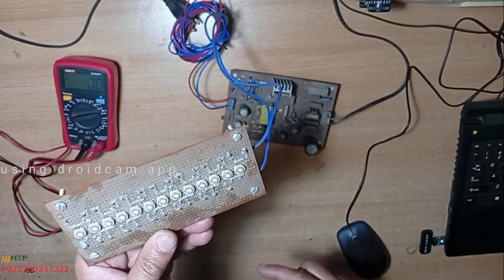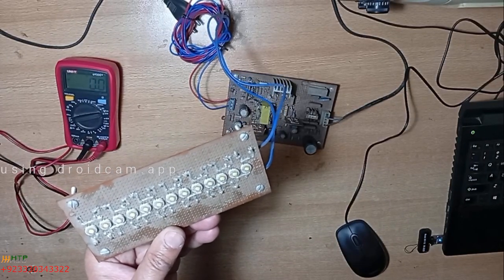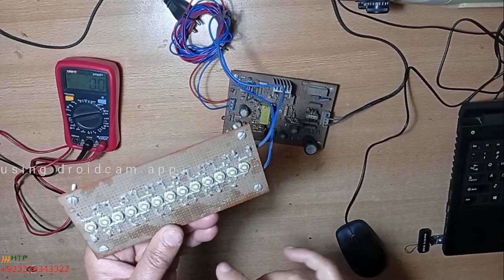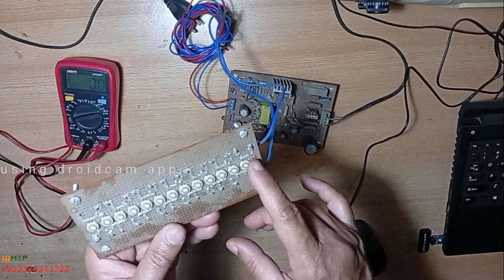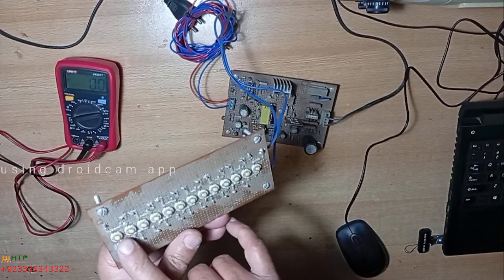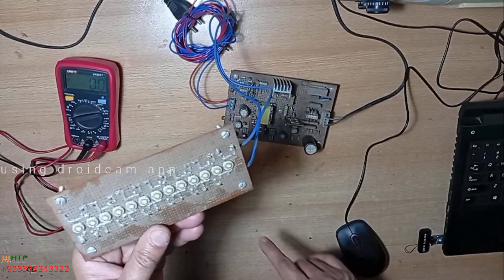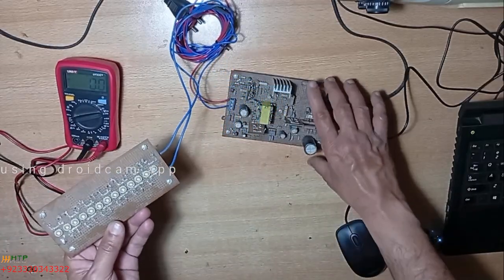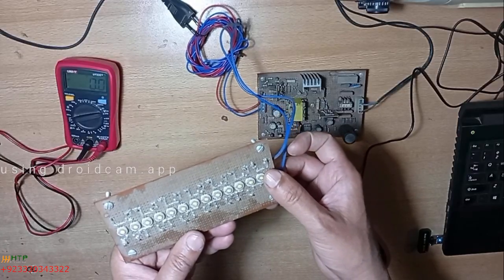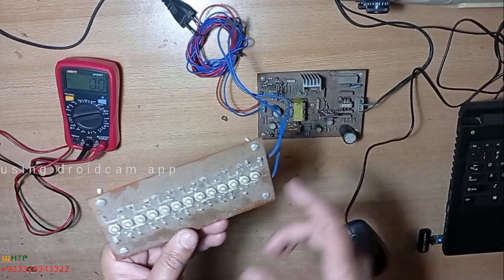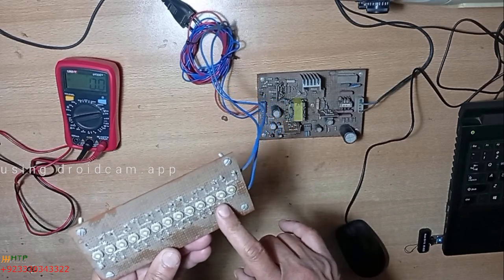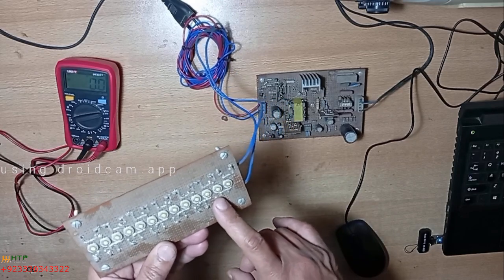So the safe suggestion is to pass 75 milliampere through this string, which is safe and enough for the brightness of the LED. If 3.4 volt is dropped across each LED, then for 13 LEDs it should be around 44.2 volt to 44.5 volt.